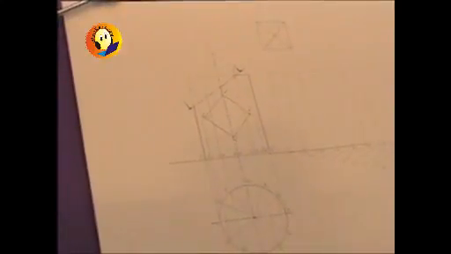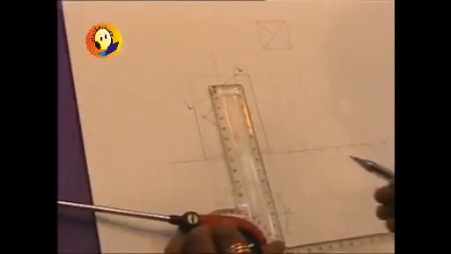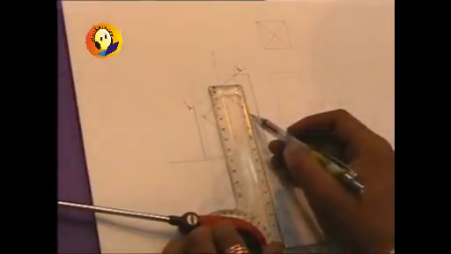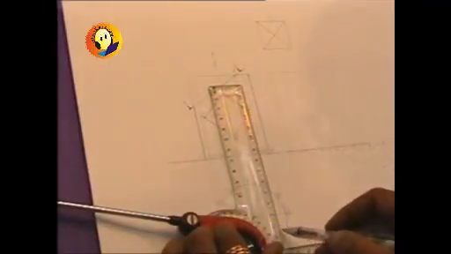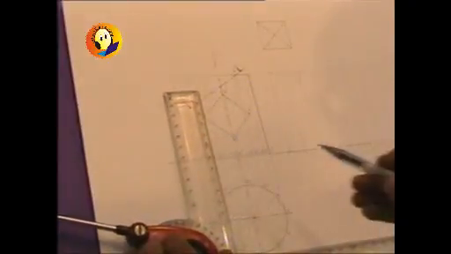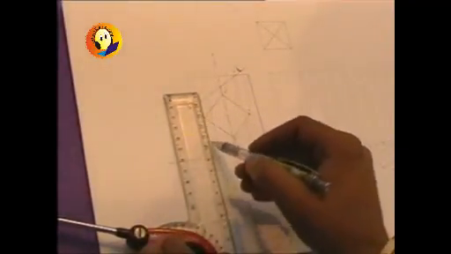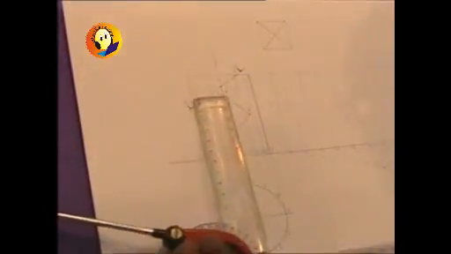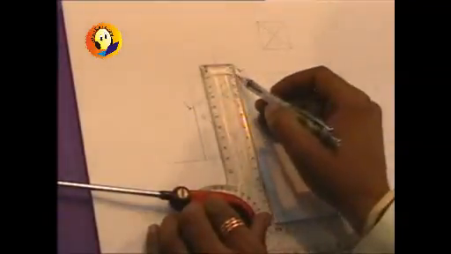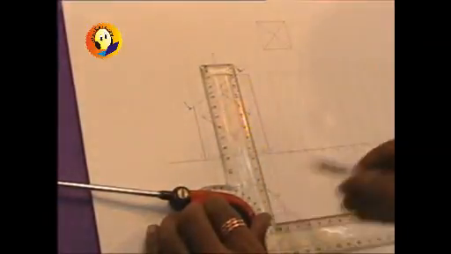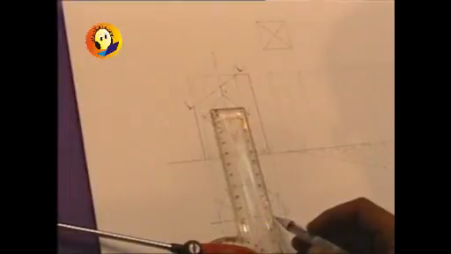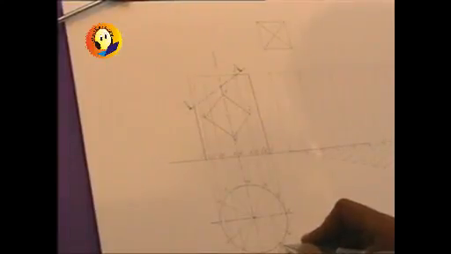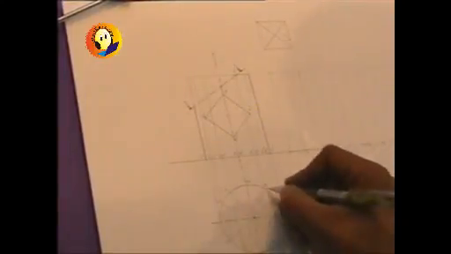So to mark these generators, you are required to simply take these points down to the top view. So point R dash, draw the projector, point P dash, draw the projector corresponding to it, and even point T dash, draw the projector. And so you can mark these points. We will have generator T between 5, 6 and 9, 8.